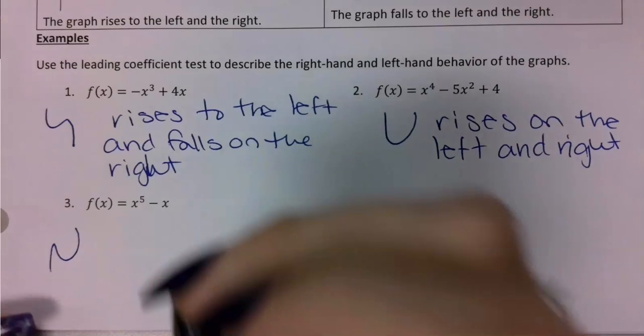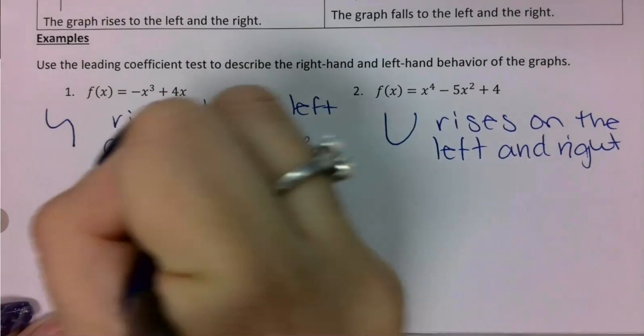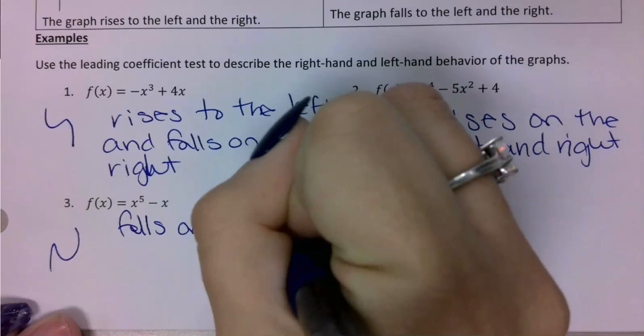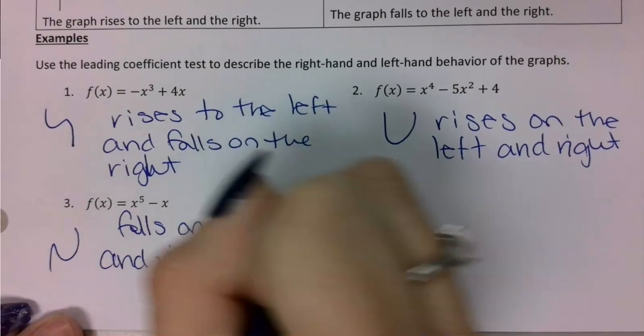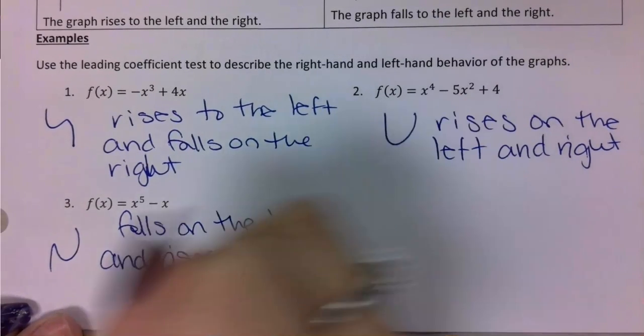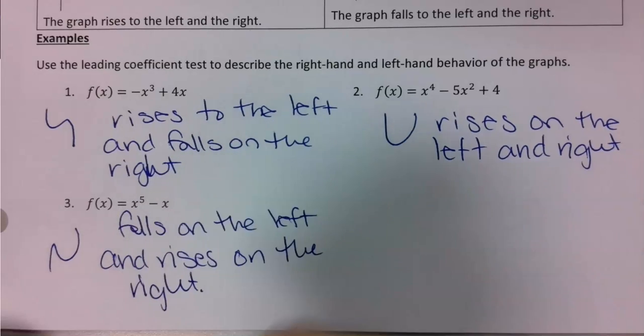So this one is falling on the left, and rising on the right. Okay, questions here?